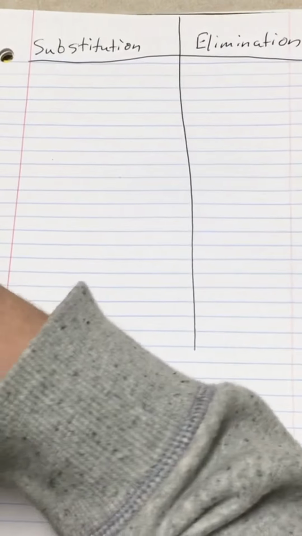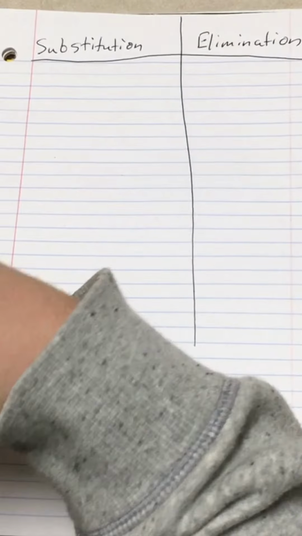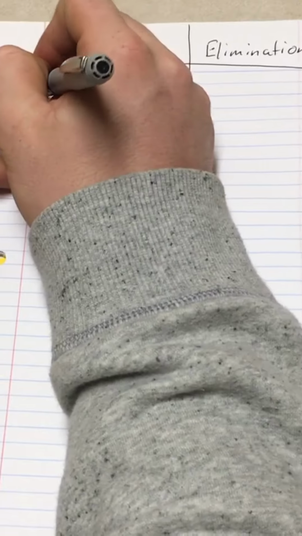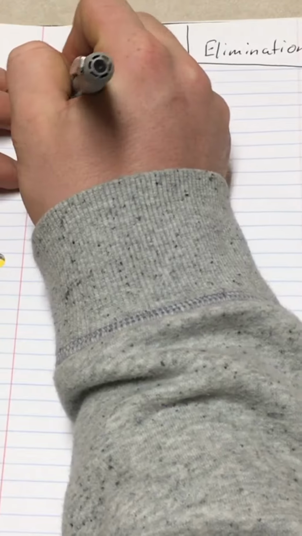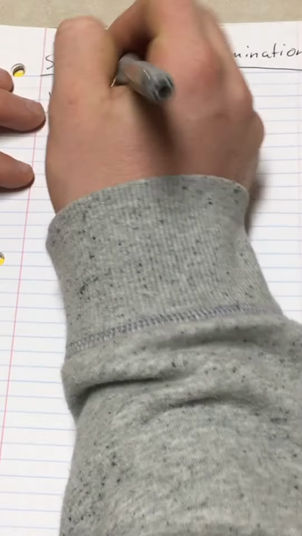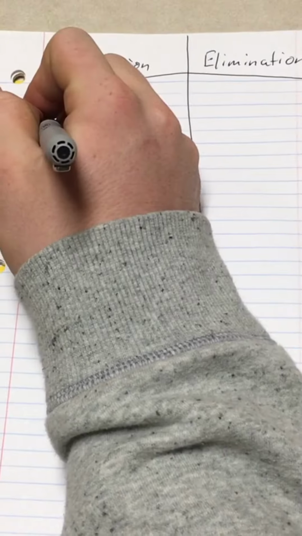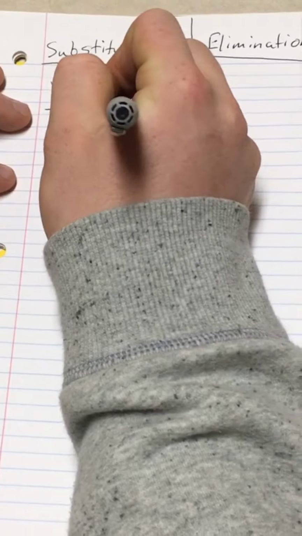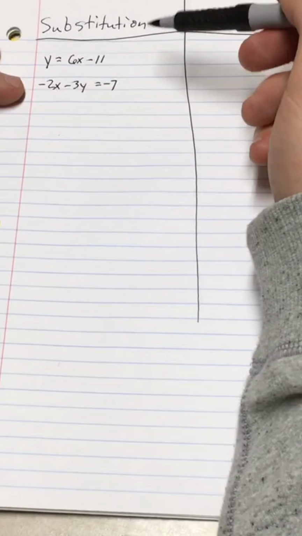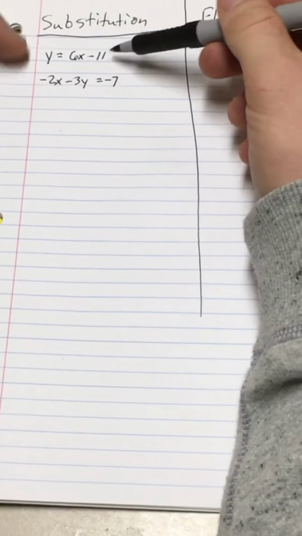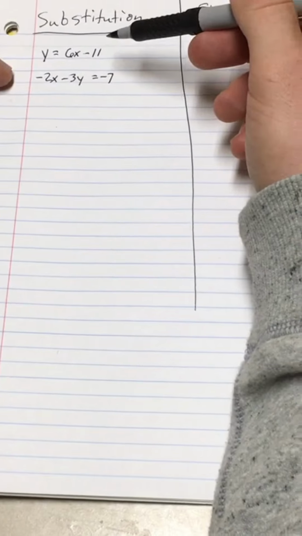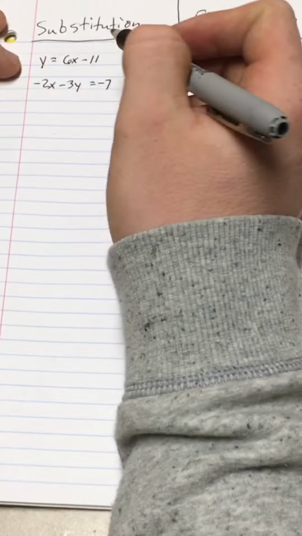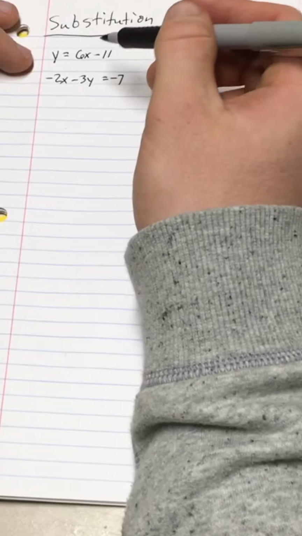So when I'm talking about systems of equations, what I really mean is there's two equations that are equal to each other. So for example, we've got y equals 6x minus 11 and negative 2x minus 3y is equal to negative 7. Now, in a system of equations, we have two equations, therefore the variables associated with them, x and y, are both equal in both equations.